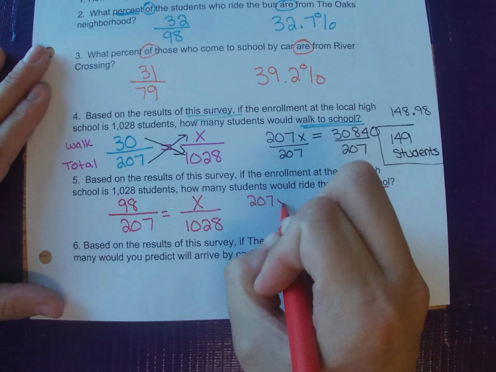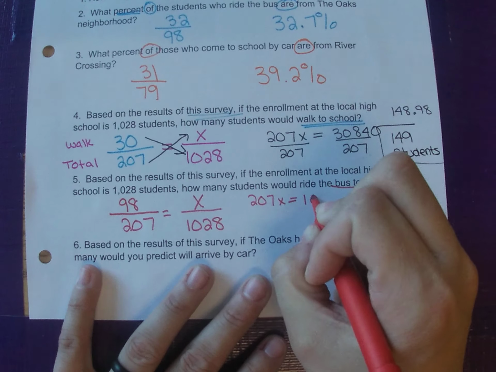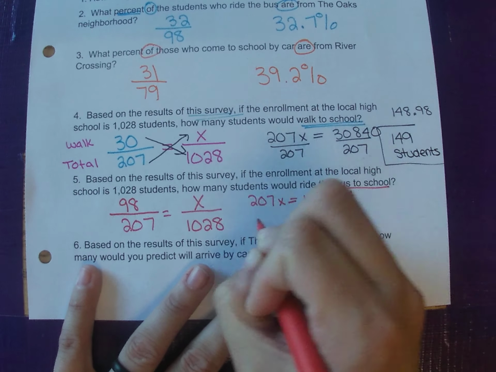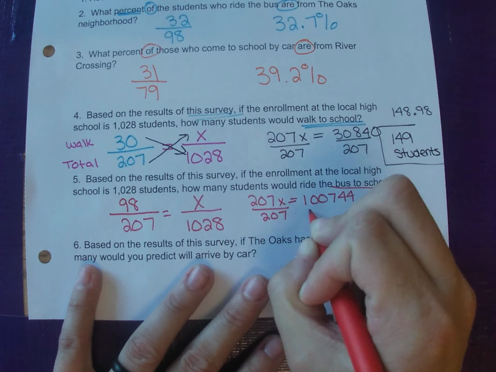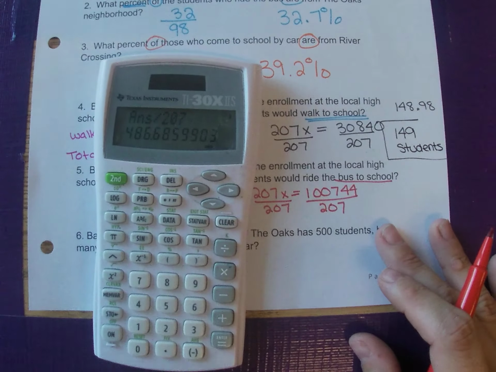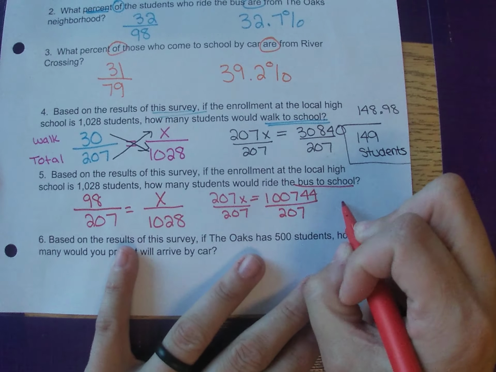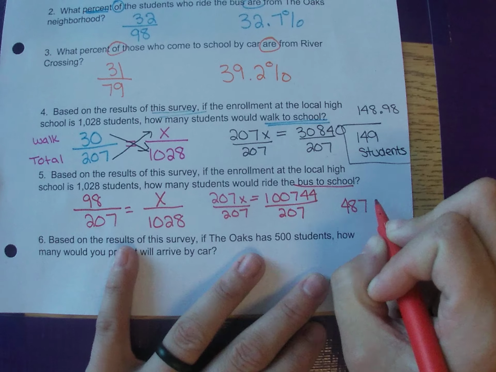I'll get 207x equals 98 times 1,028, which will give me 100,744. I'm going to divide, just using my calculator. This gives me a decimal, but again, we're talking about students, so I'm going to round to the nearest whole student, so I'm going to say 487.